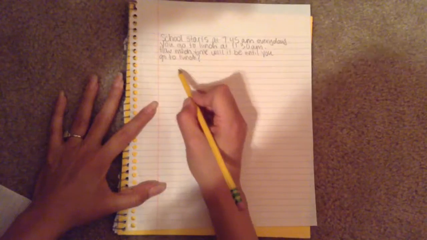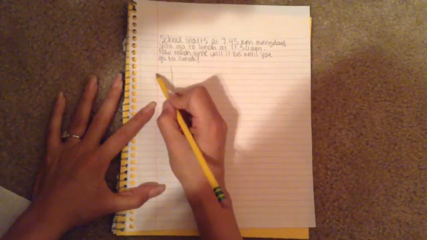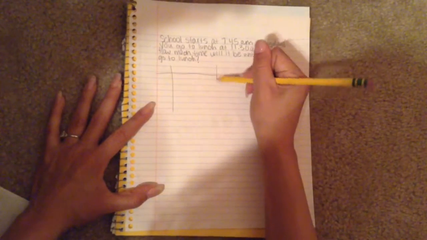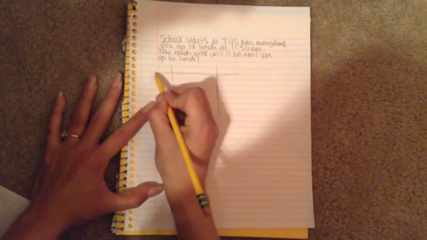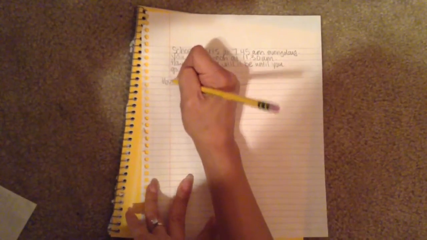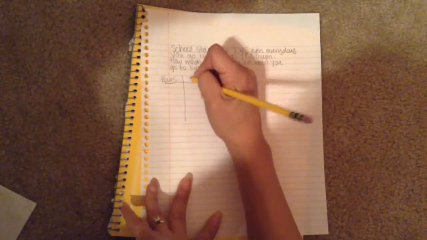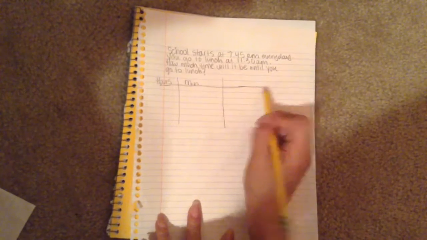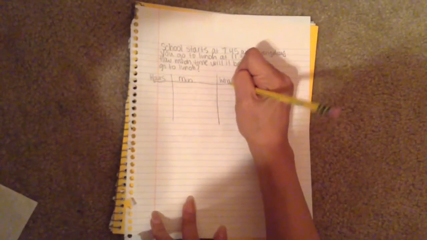Okay, so now let's go into our second method, which is the make 60 approach. The first thing I'm going to do is make my chart. I'm going to write in hours right here, minutes here, and this one I'm going to title What's Going On.